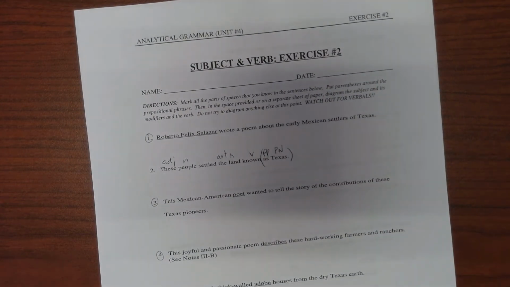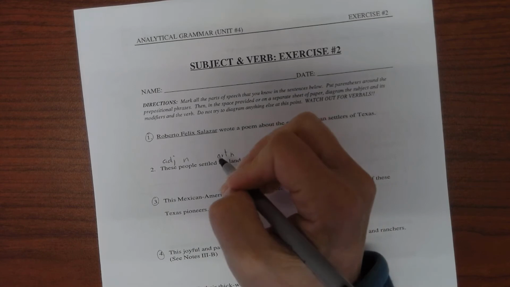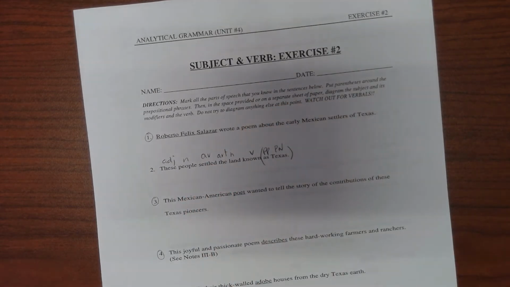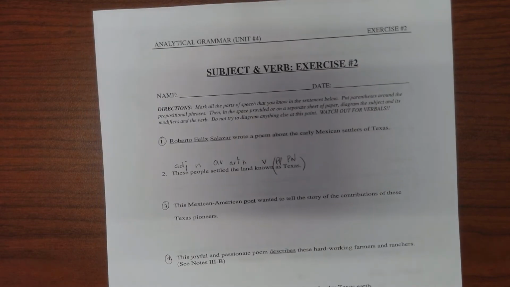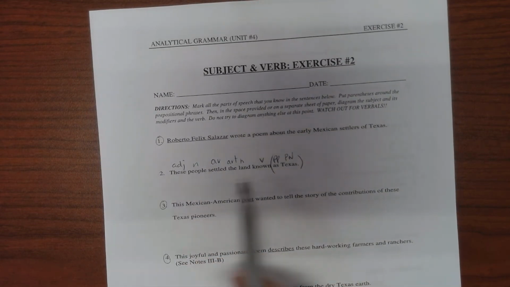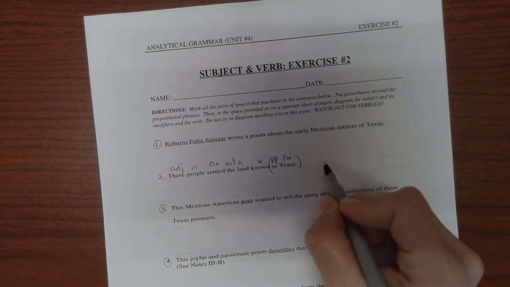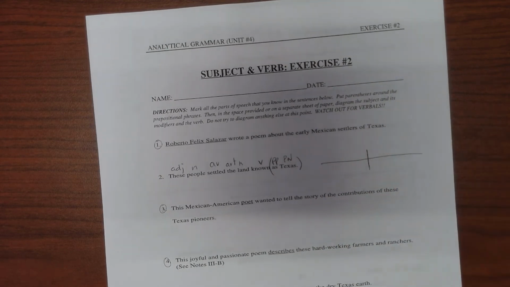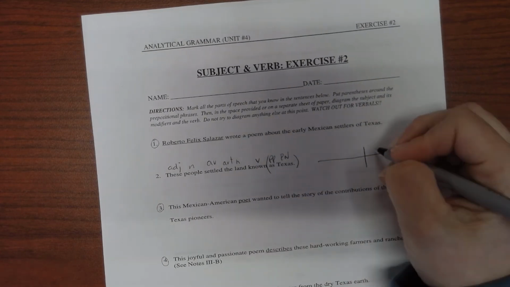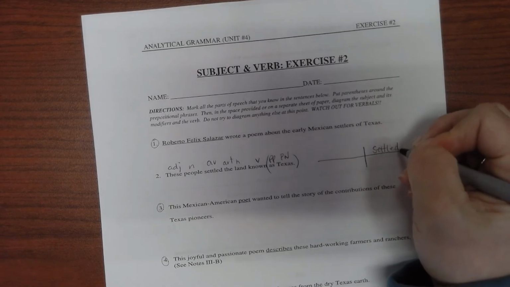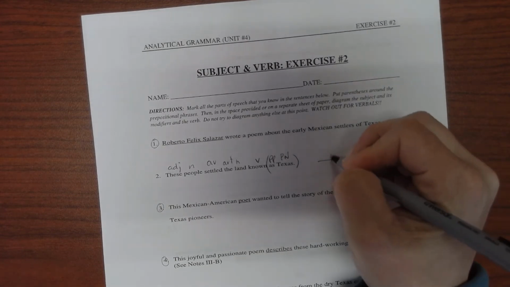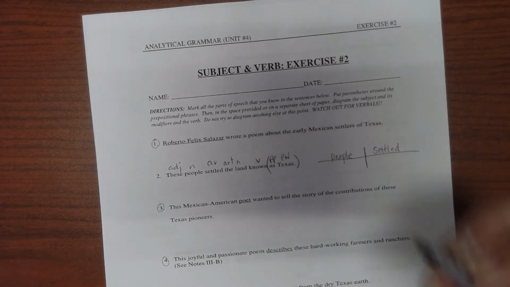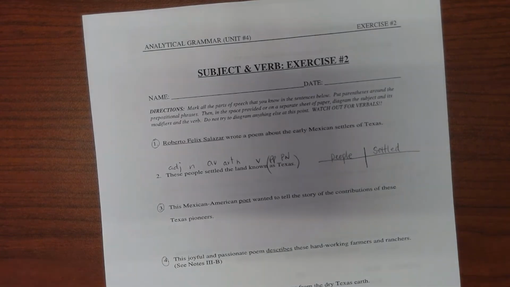The only thing we have left is our action verb. Settled is our action verb. So who or what settled? People settled. It has a subject, it's an action verb. So you don't need to diagram anything else in this sentence, but you do need to draw a baseline, put your subject and verb line that separates those two. Your verb is settled. And who or what settled? People. And now you are done with number 2.